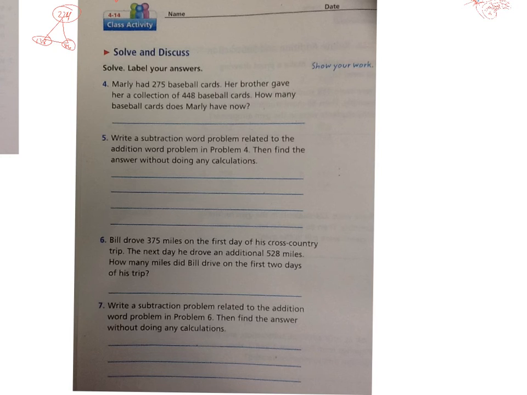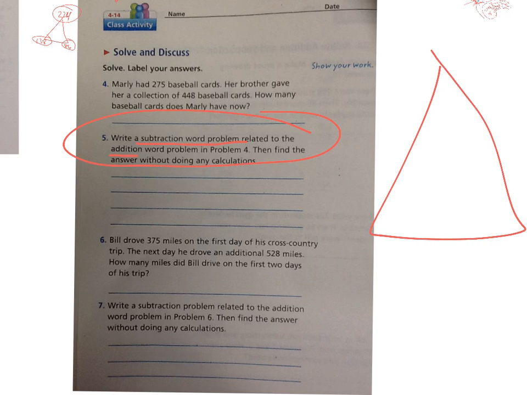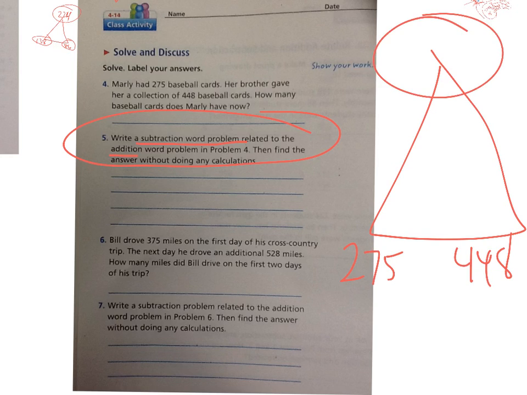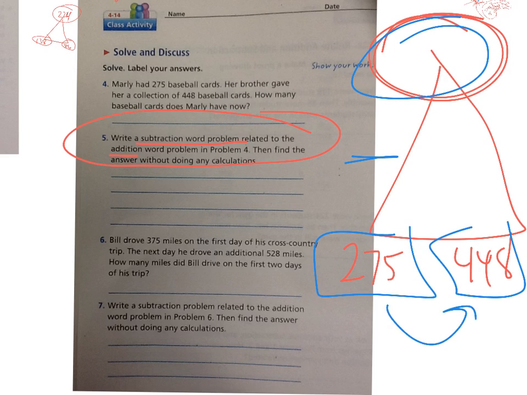Number 5 says write a subtraction word problem related to the addition word problem in problem 1. So it tells you it's an addition word problem. So I don't need to give it away in secret. Okay, so it wants you to write a subtraction word problem. And for those of you like, what does that mean? Well, remember the triangle. We have 275 baseball cards and you added 448. So you're going to get an answer here once you add. Then remember to do a subtraction problem, you take that answer that you have here and you subtract one of the two add-ins to get the other add-in. Okay? And then you're going to do the same for 6 and 7.